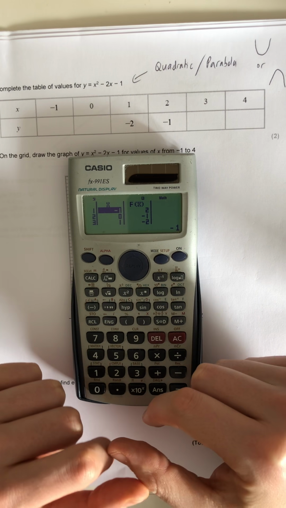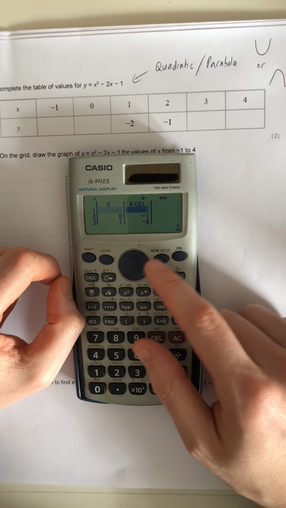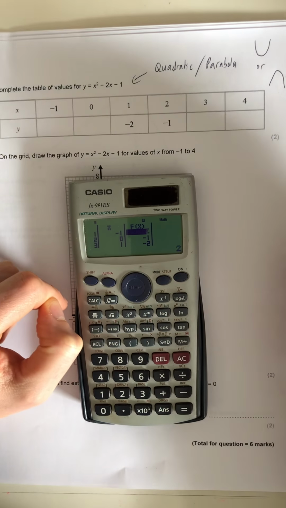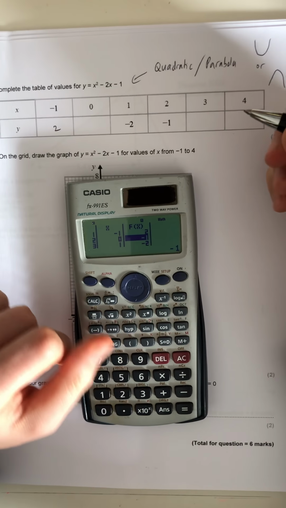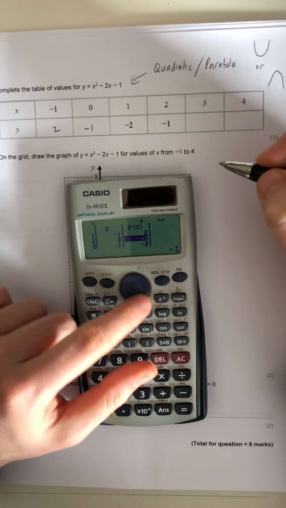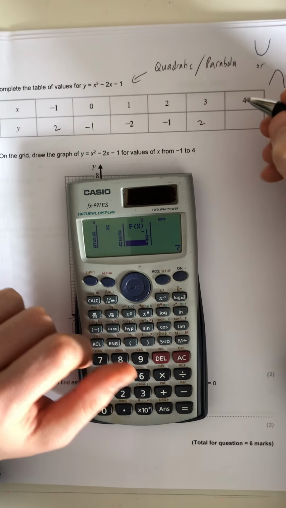And this table gives you everything as columns rather than rows. So I want the second column, which goes 2, -1, -2, -1, 2, and 7.